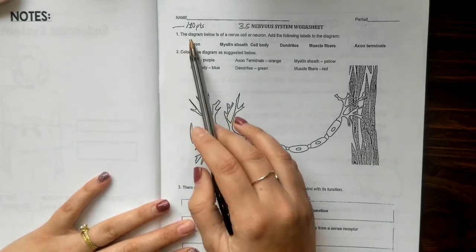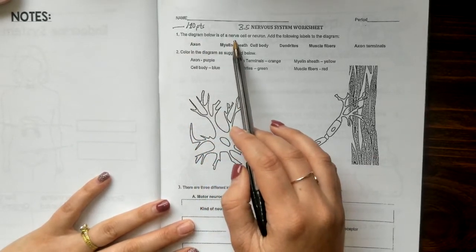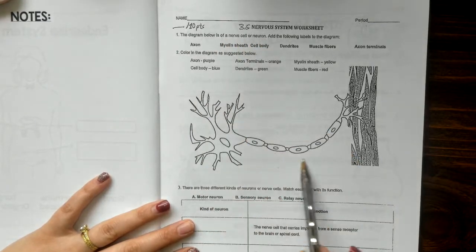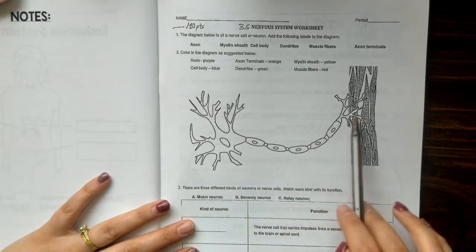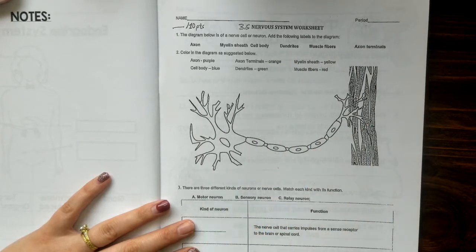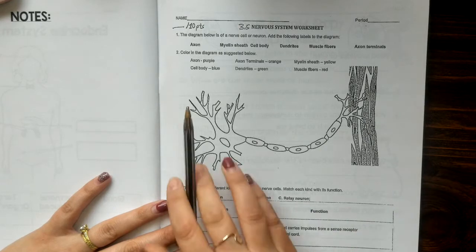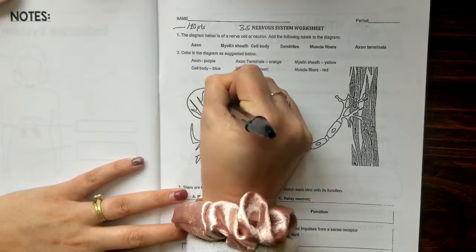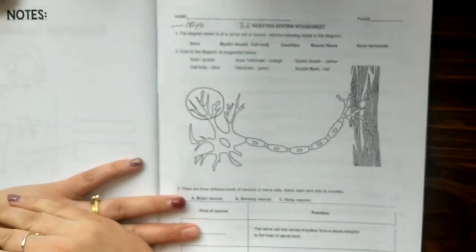So it says number one, the diagram below is of a nerve cell or neurons. Okay, so this is our nerve cell, and nerve cells are called neurons. So we're going to add the following labels to the diagram. So we're going to label this picture. We're going to work our way from left to right. So let's talk about these guys. They look a lot like tree branches.